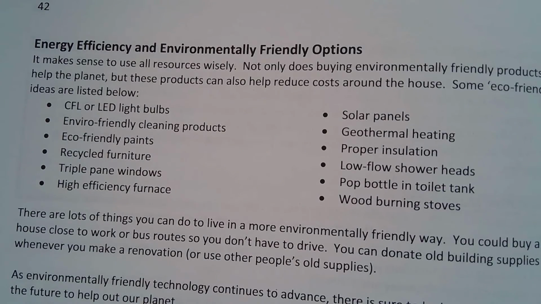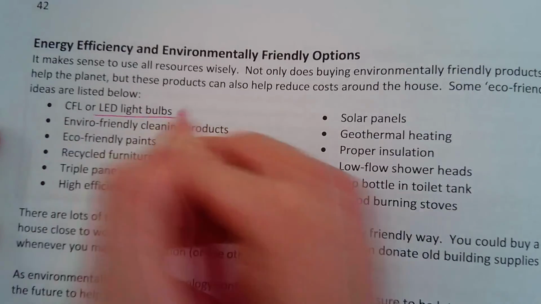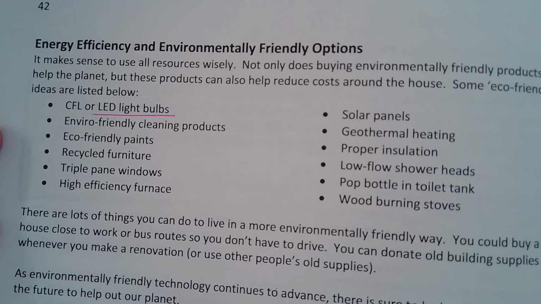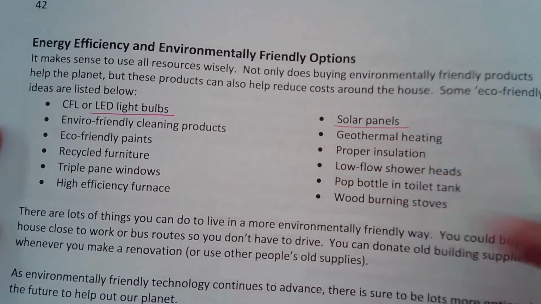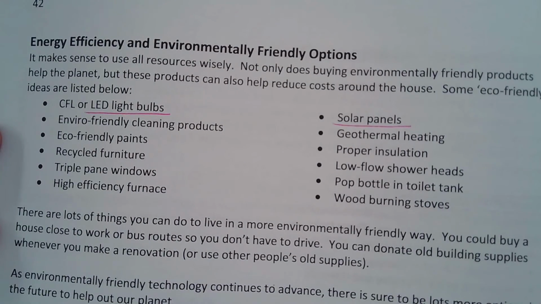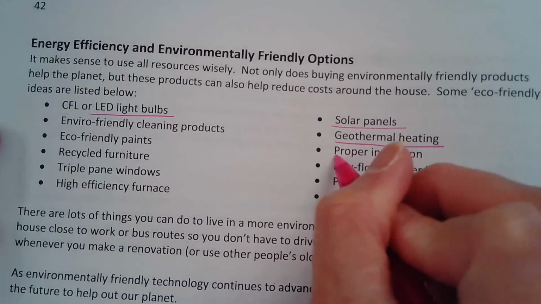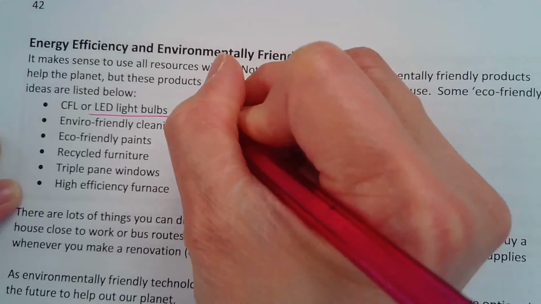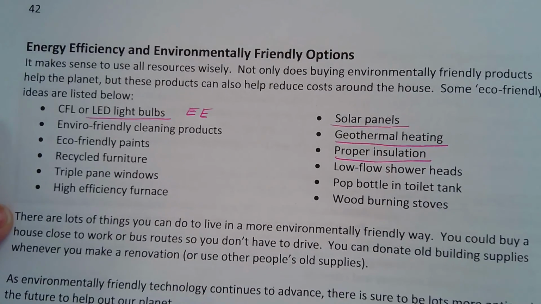LED lights or CFL lights, environment, energy efficiency, solar panels, geothermal heating, proper insulation. So these are energy efficiency, on page 42.